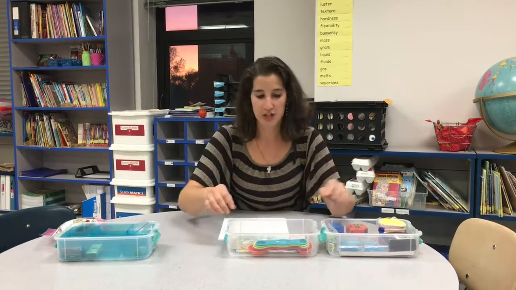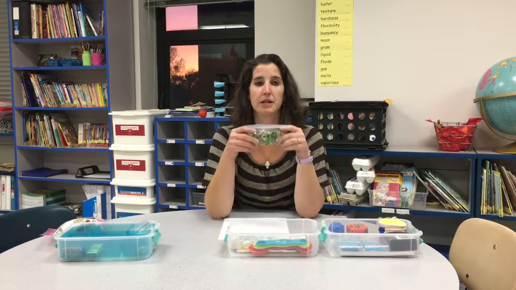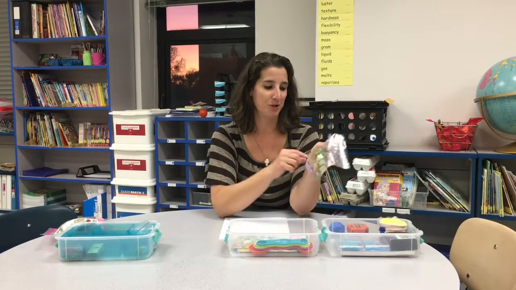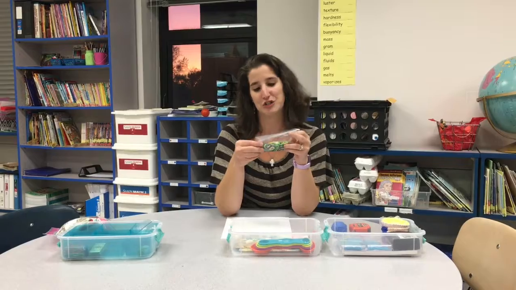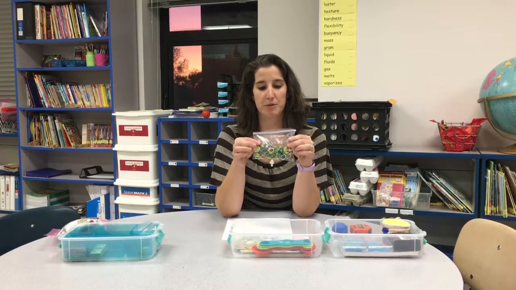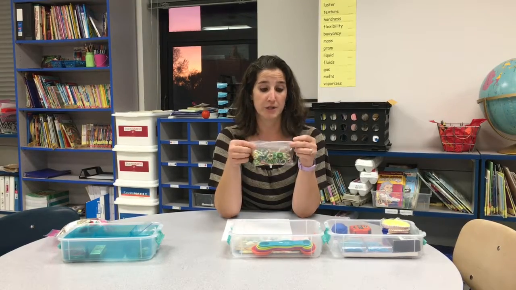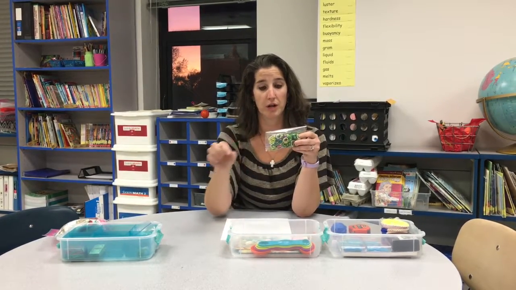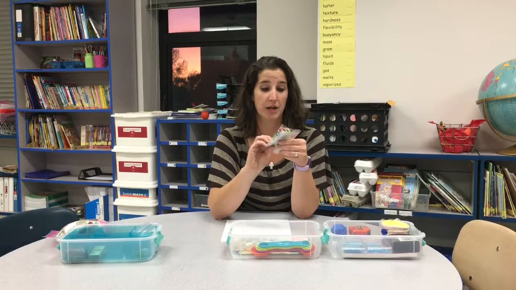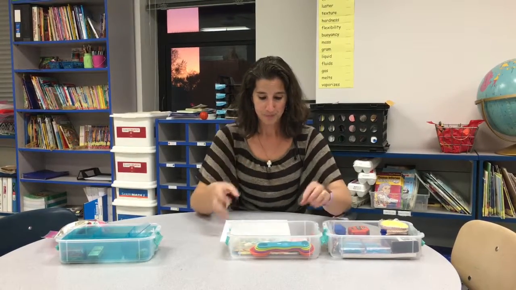I have a package of loom bands. These are used normally to make bracelets or make little characters out of them. But I have a bunch of them that we can use in sorting activities. The kids could sort them by colors, or counting activities, or things like that.